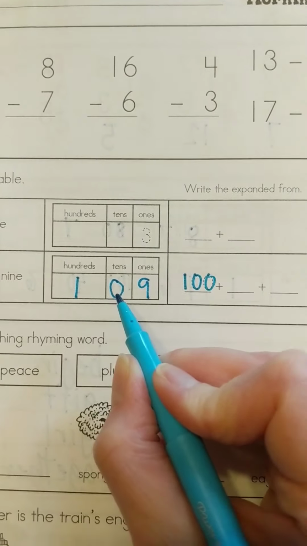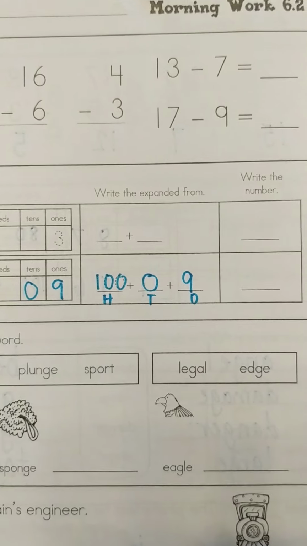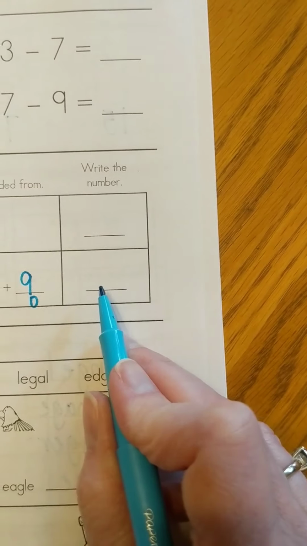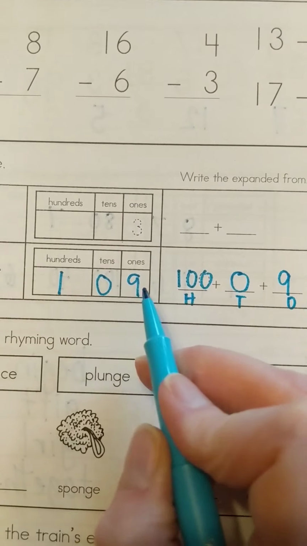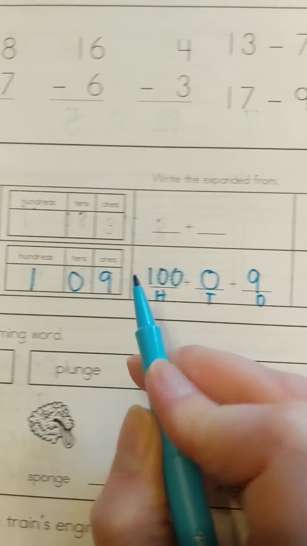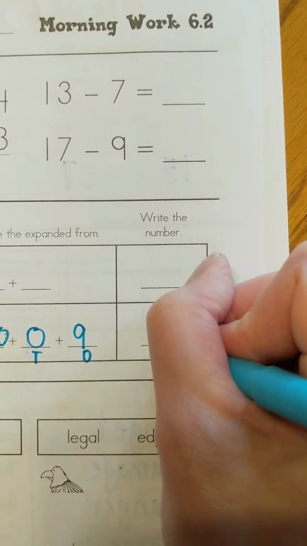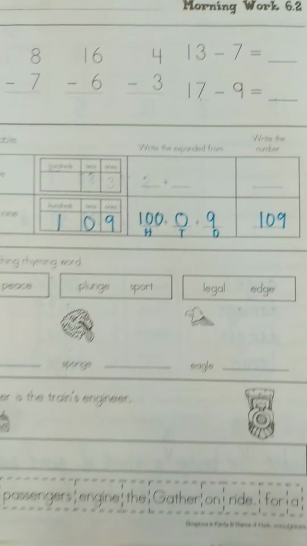If it will be helpful for you, you can always write HTO under our hundreds, tens, and ones. We would do that in class sometimes. So now, when I look at my number, I can look right at this chart and see it's 109. So I will write 109.